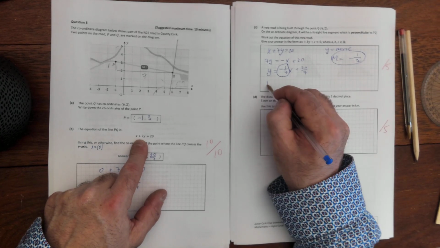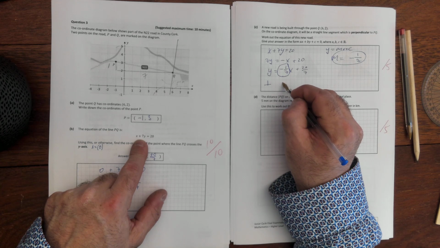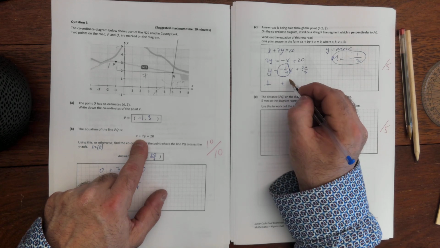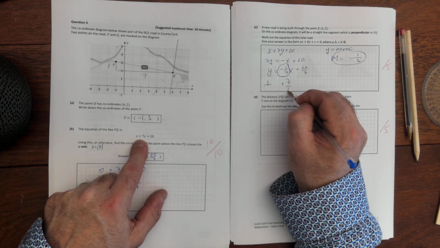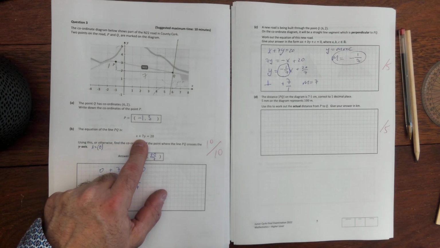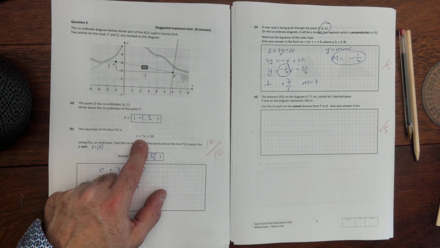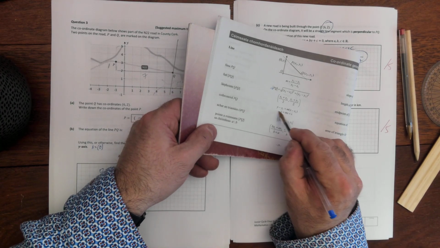Now the perpendicular slope is the opposite sign, so it's positive, and it's the reciprocal, so it's plus 7 over 1, or m equals 7. So now we're going to use the formula that I showed you here. So we write down the formula.